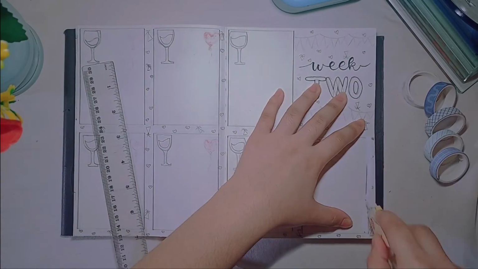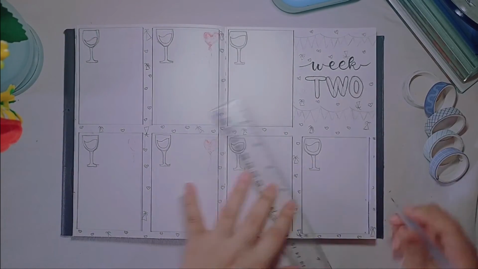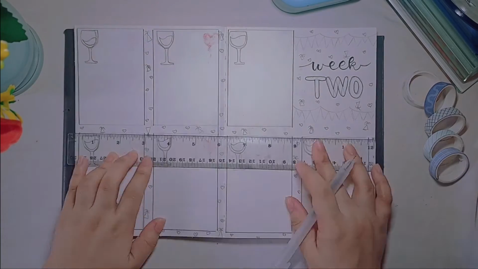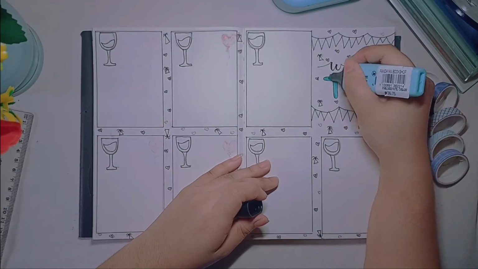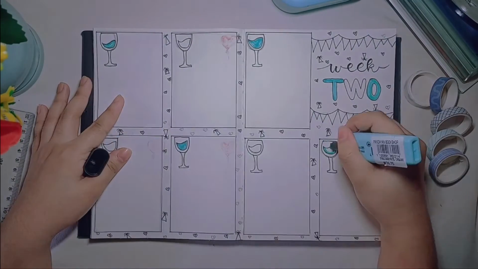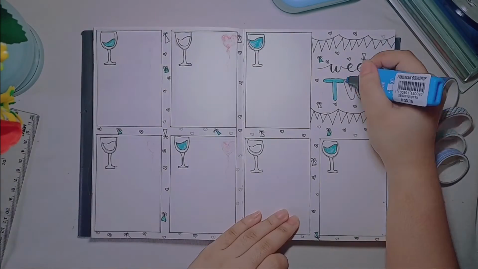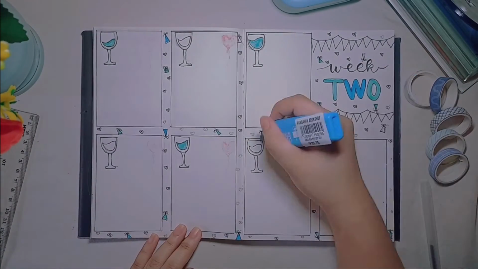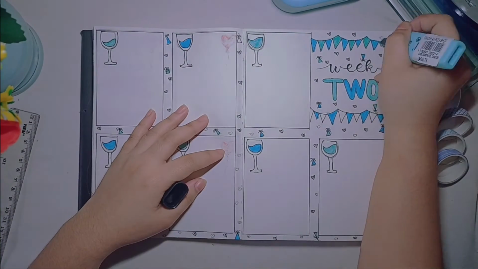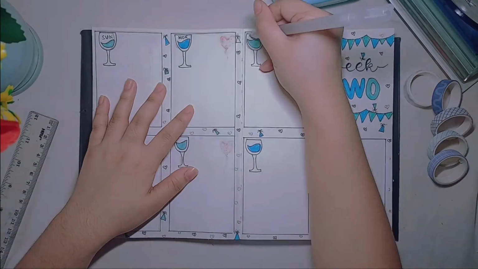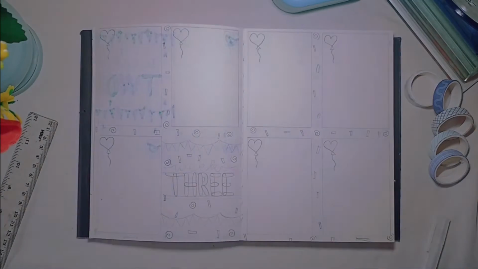For the title of each box, I put a heart-shaped balloon and I'll just write the day inside of it later. For designs, I use banners, confetti, and some spirals. I colored those things afterwards before proceeding to the next page. The second, third, and fourth weeks of the weekly spread will be done off camera since I don't have more storage.